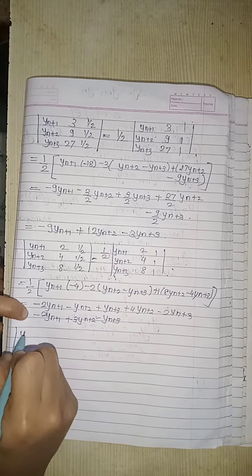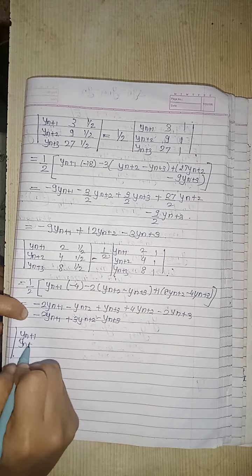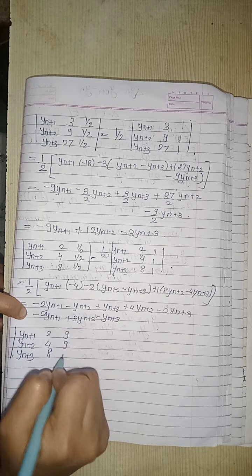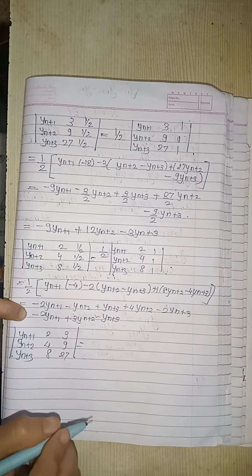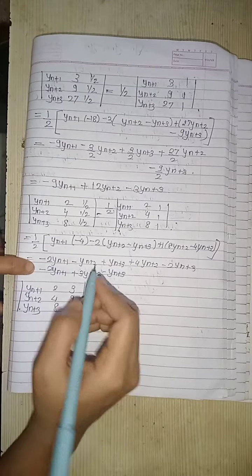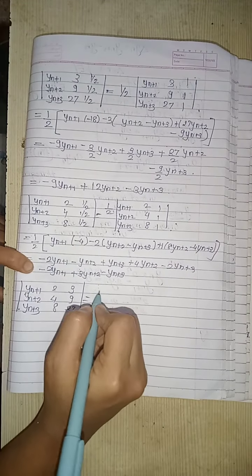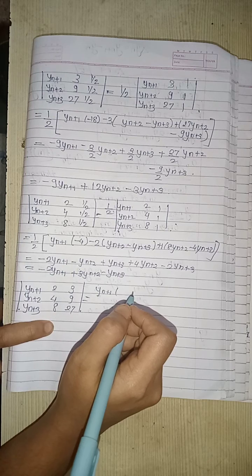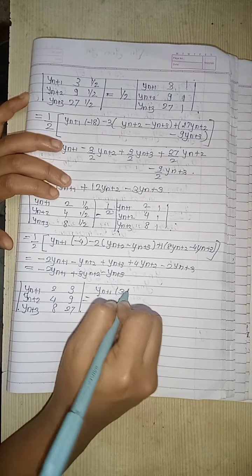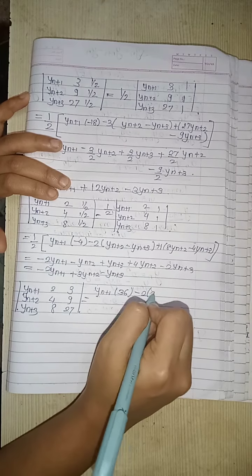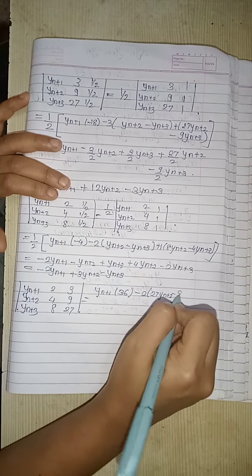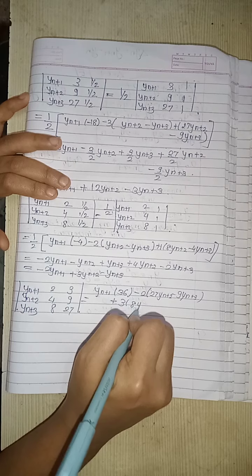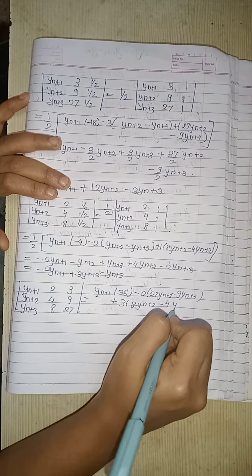Similarly, for solving the fourth, so yn+1, yn+2, yn+3, 2, 4, 8, 3, 9, 27, which is equal to yn+1 into, multiplying this 4 into 27 minus 9 into 8, so it is 36, minus 2 into 27yn+2 minus 9yn+3 plus 3 into 8 into yn+2 minus 4 into yn+3.